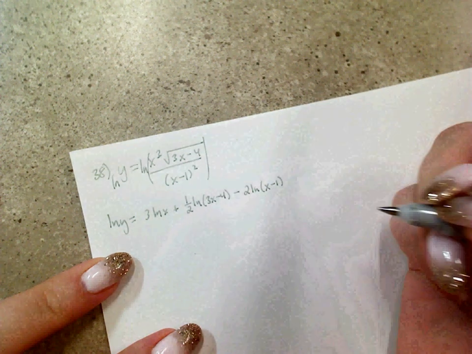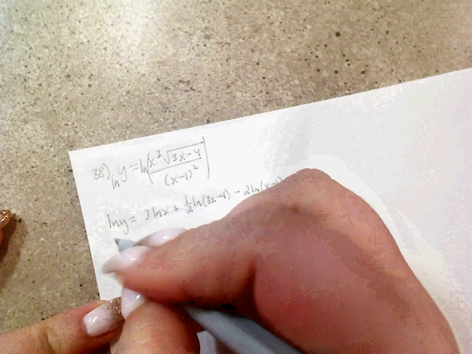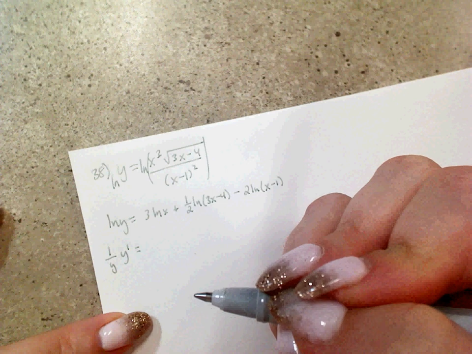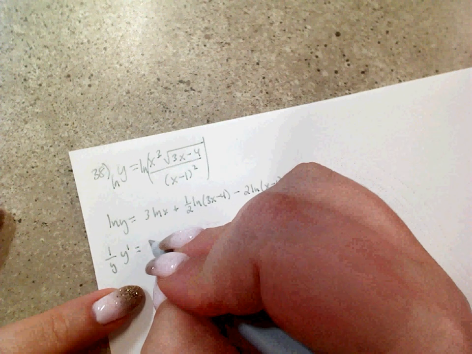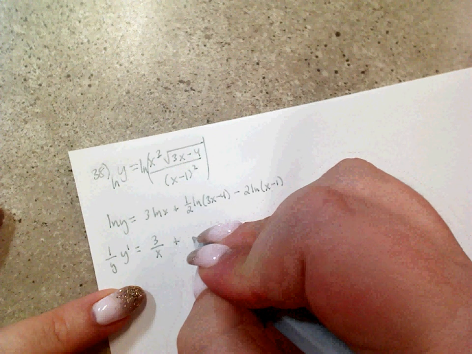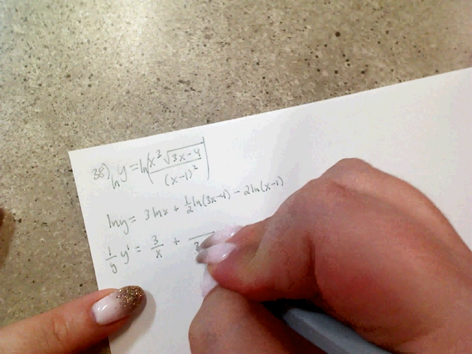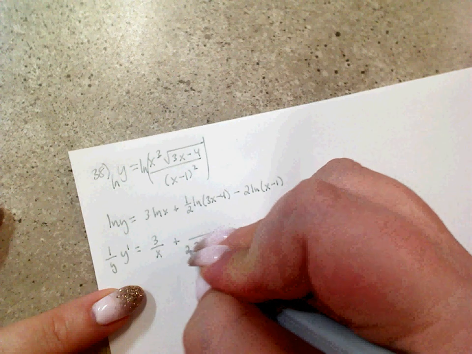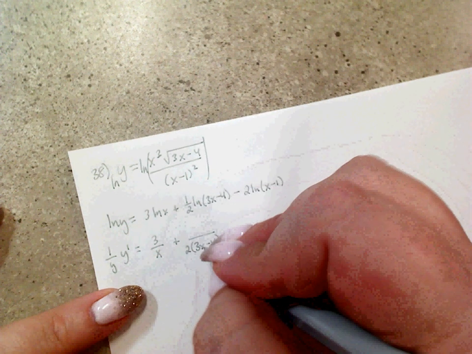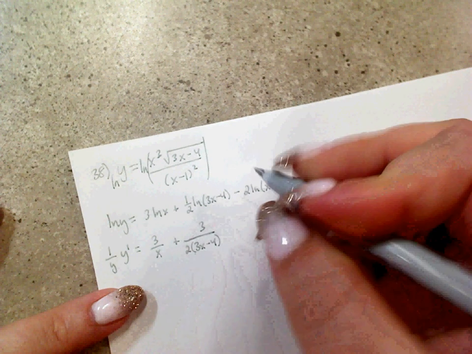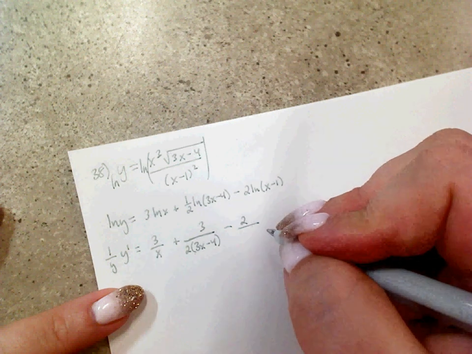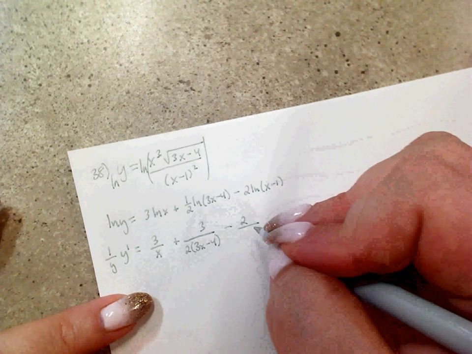So the derivative of natural log of y is 1 over y times y prime, because we're taking dy dx. The derivative of 3 natural log of x is 3 over x, because 3 times 1 over x, plus 1 over 3x minus 4, we got the 1/2 out front, times the derivative of the interior, which is 3, minus 2 over the natural log. The derivative of natural log of x minus 1 is 1 over x minus 1 times the derivative of x minus 1, which is 1. But there's a 2.